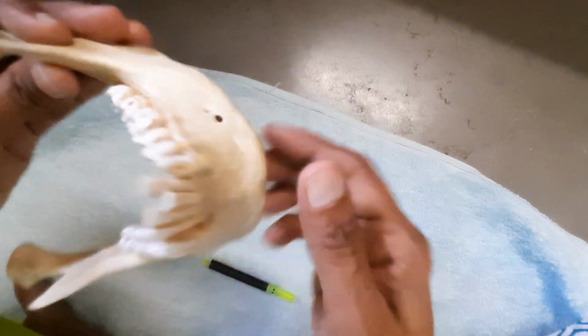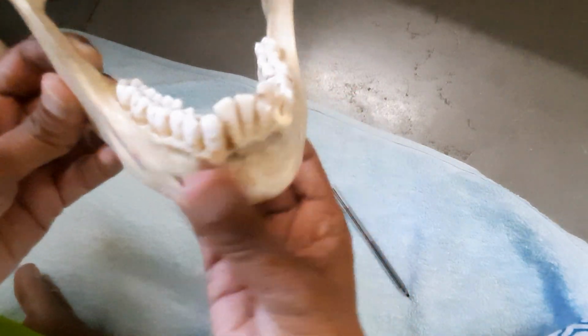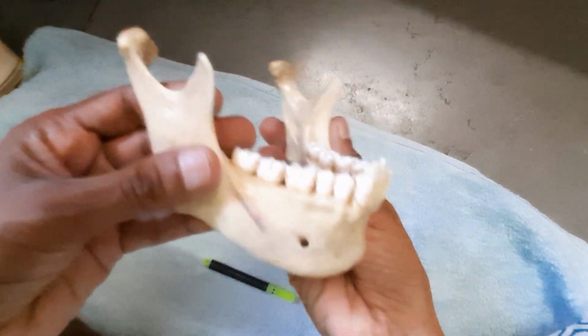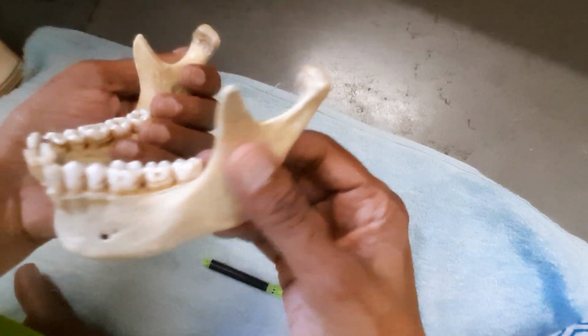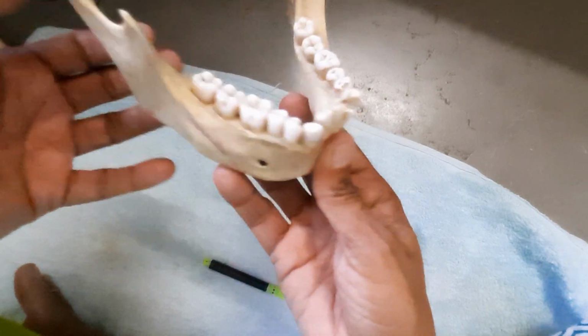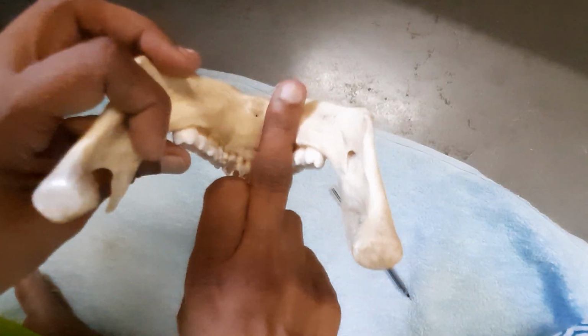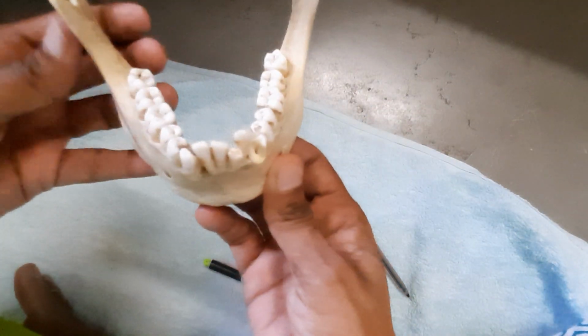As you see, this has two parts. One is the body, this is the body, this complete, and these are the two ramuses. This is one ramus and this is the other ramus. First we discuss the body. The body has two surfaces, this is the outer surface and this is the inner surface of the body, and two borders.